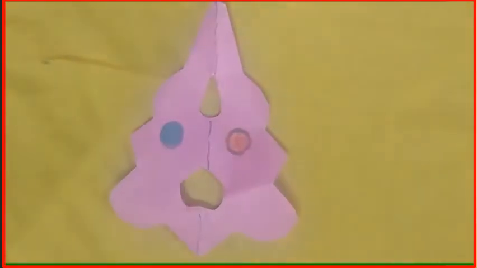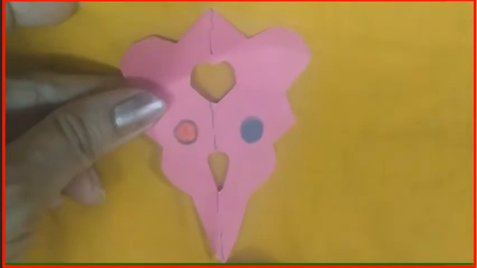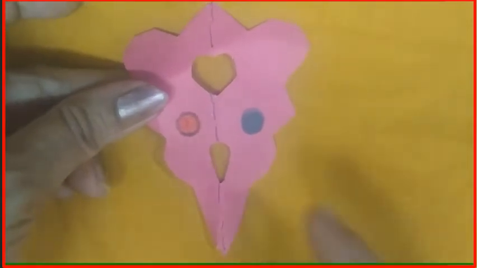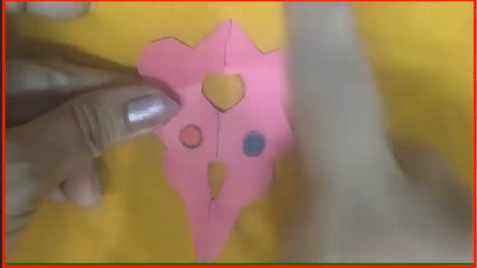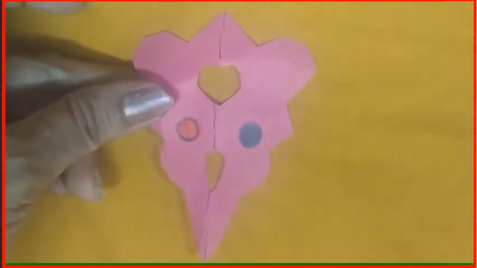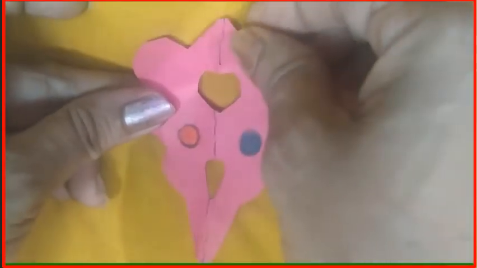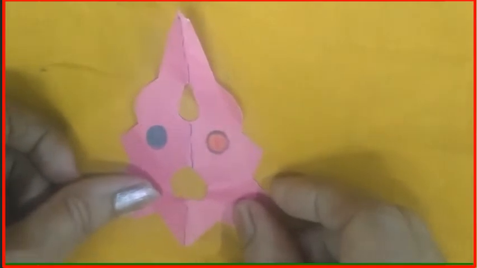So, if I make one half turn, the shape becomes upside down like this. That is, the upper part comes down and the downside part comes up. If I turn the same shape a second time, it comes back to its normal position.